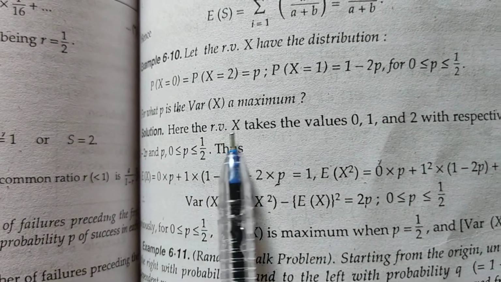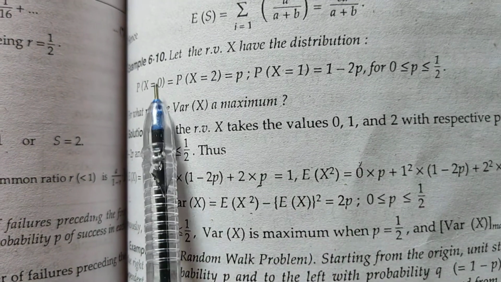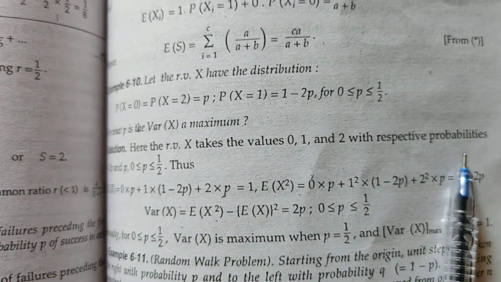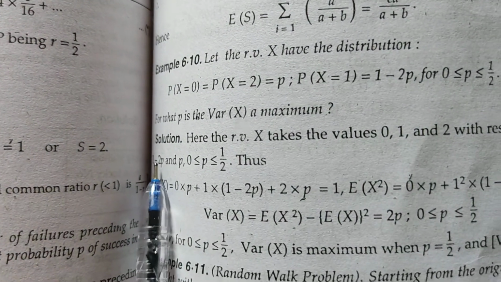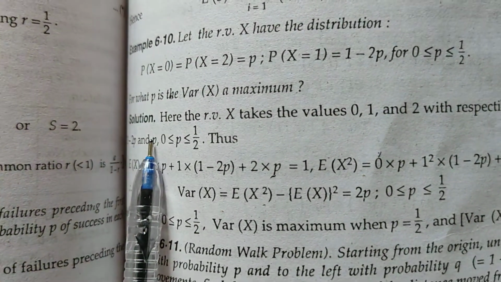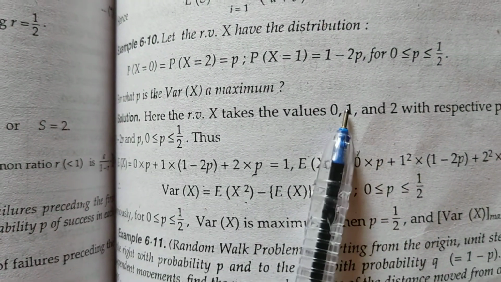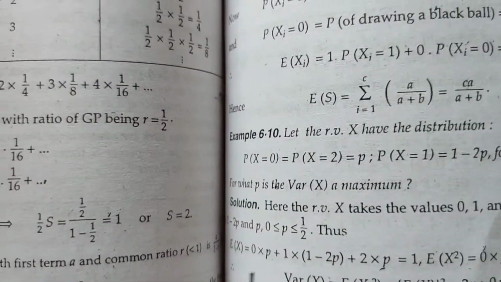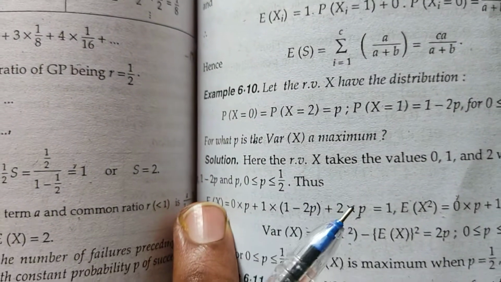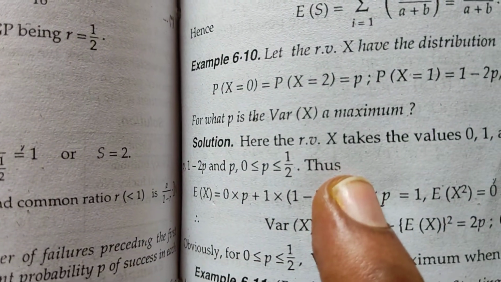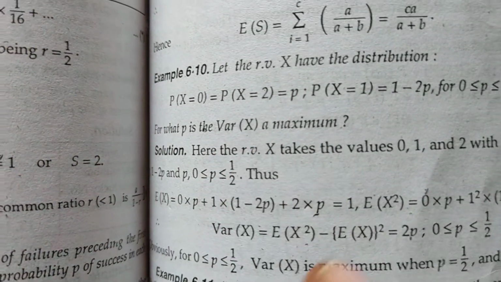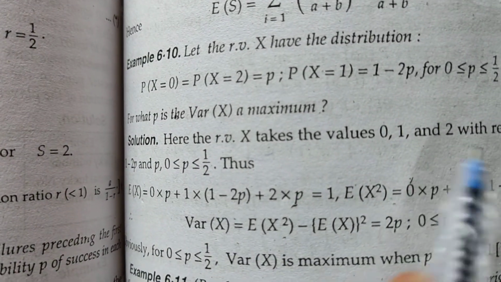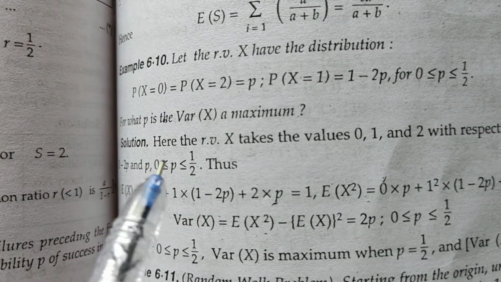Solution: here the random variable capital X takes the values 0, 1, 2. All three values, 0, 1 and 2, it is taking with probabilities p, 1 minus 2p and p respectively. When x equal to 0 it is p, when x equal to 1 it is 1 minus 2p, when x equal to 2 it is just small p. P lies in this range.